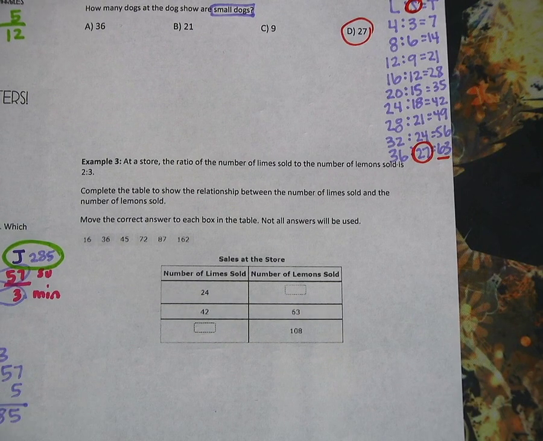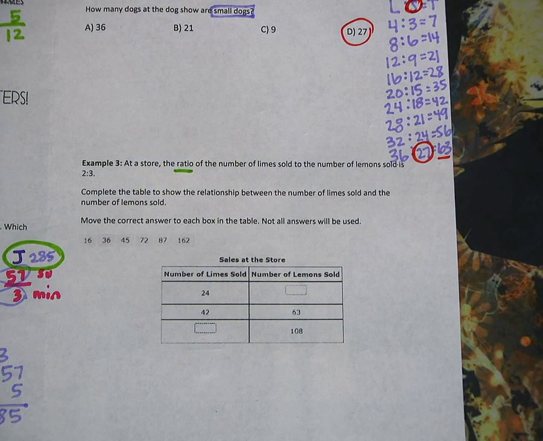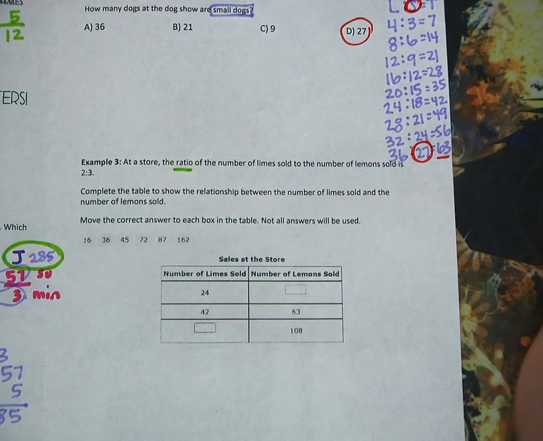All right, and then the last question we're going to talk about says at a store, the ratio, so again, there's our keyword ratio, of the number of limes sold to the number of lemons sold is 2 to 3. So again, on this problem, we have one ratio, and we're comparing limes to lemons.